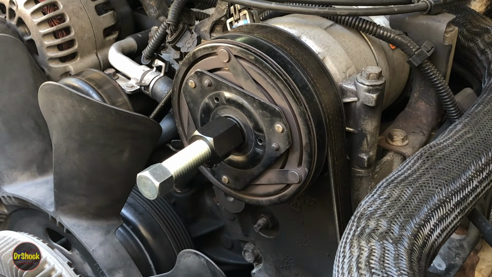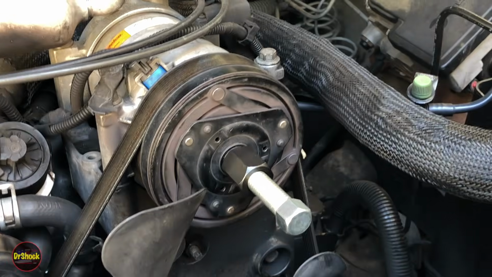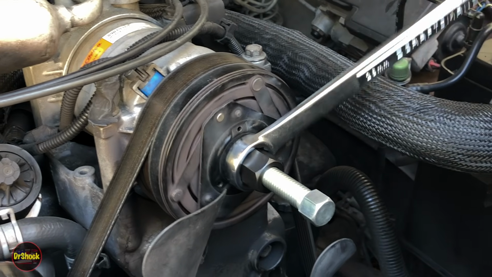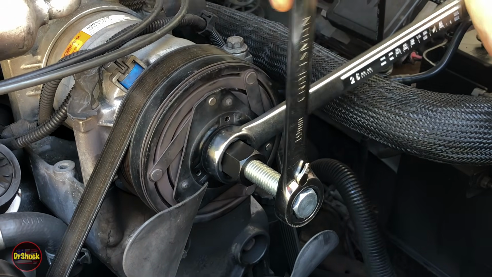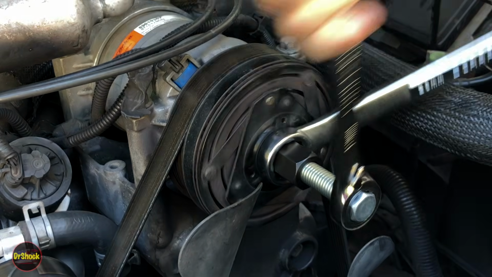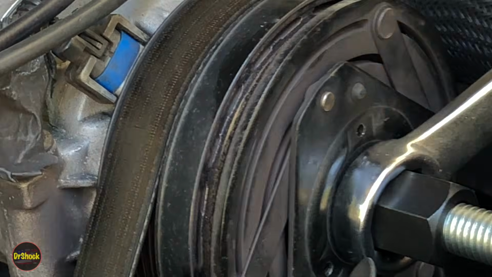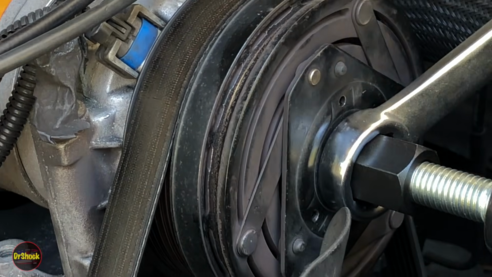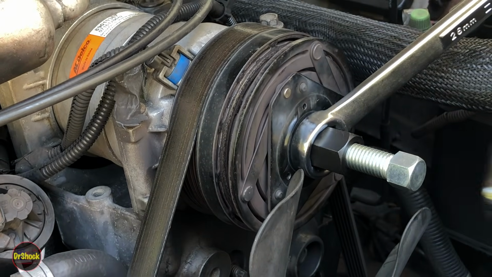All right, I'm going to come over here from the driver's side with a 19mm. Going to hold things steady with the 26. And then we're going to work this guy down and pull the clutch off. If you watch up here, you can see that air gap opening up.